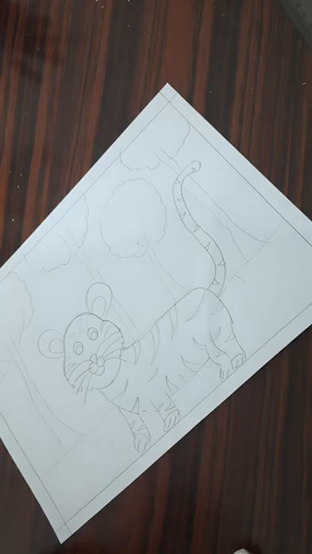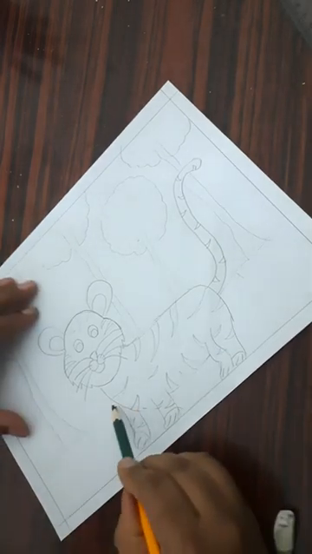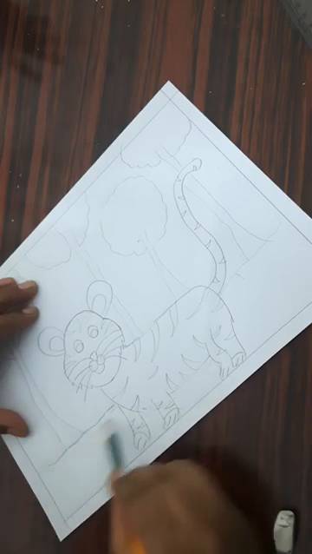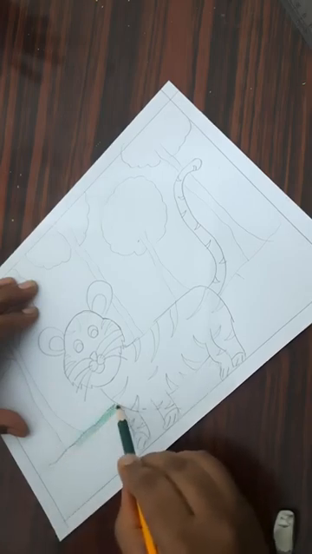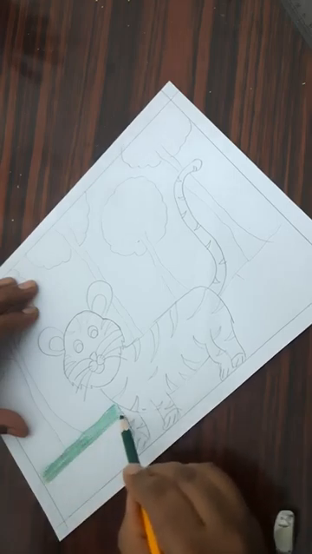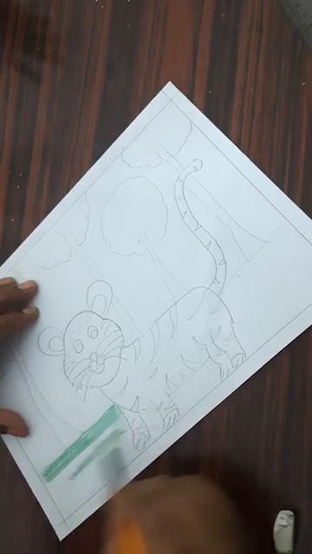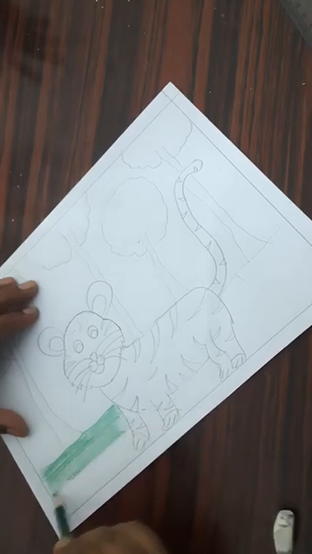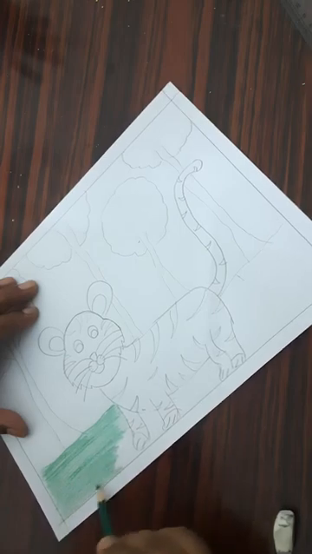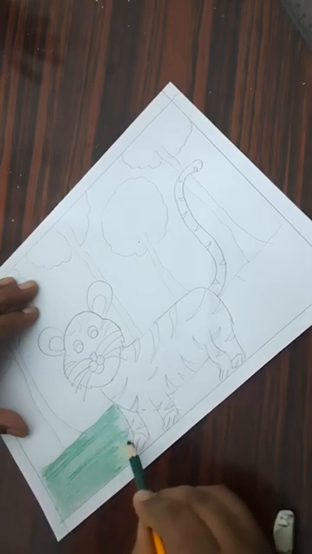Now we are going to take dark green color, and here first we'll give an outline and we'll fill it completely with dark green, because there will be a jungle, right? So much grass kind of a thing, or if it is in a zoo also, you can see mud and grass, right?